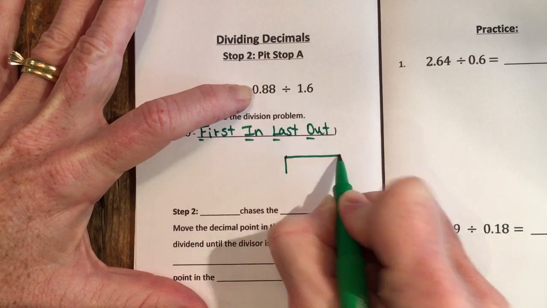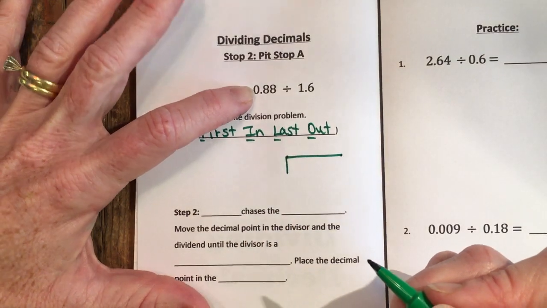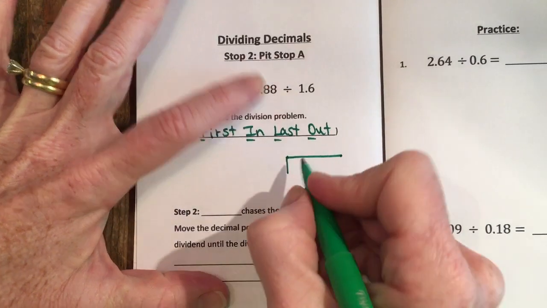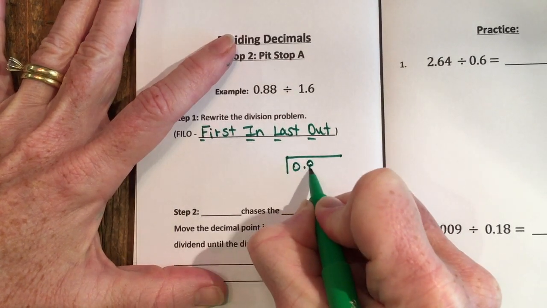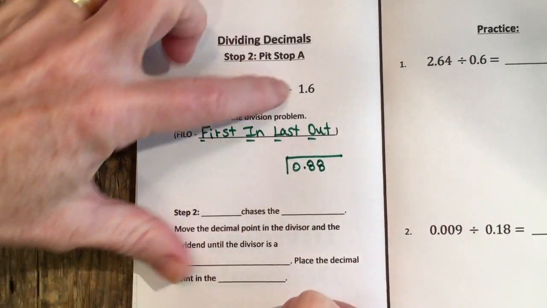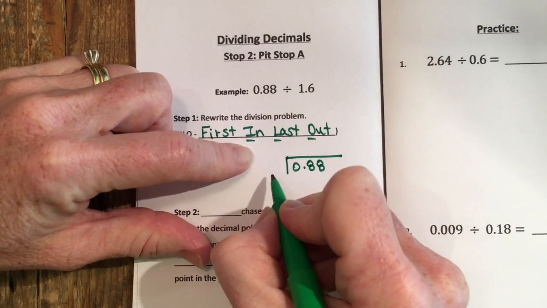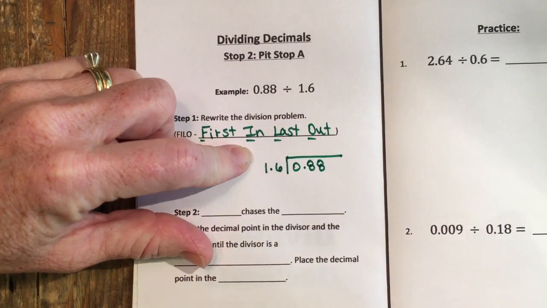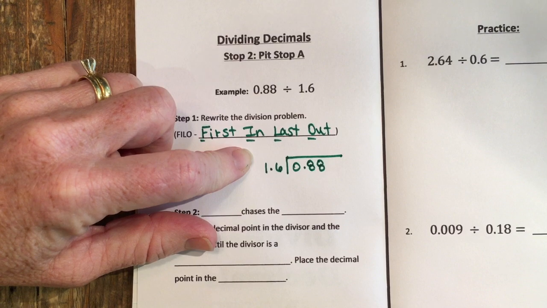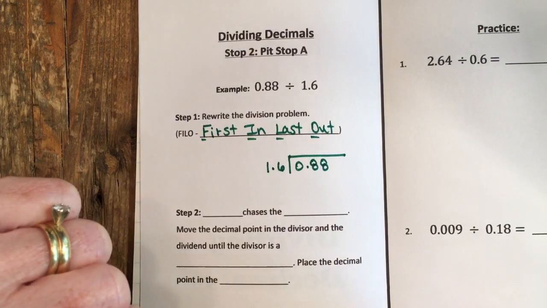So in our division symbol, this little house, we're going to put the first number inside, 0.88. And we're going to put the last number outside. So 1.6 goes out here. All right, so step one is just setting up the problem to look like this.